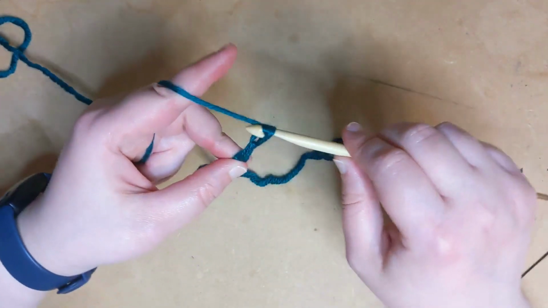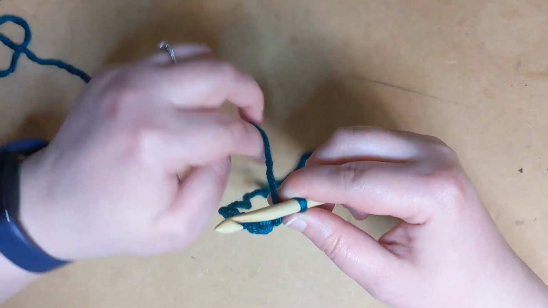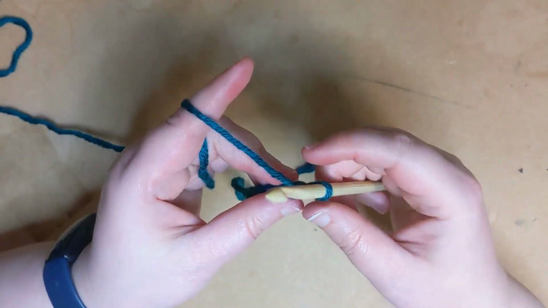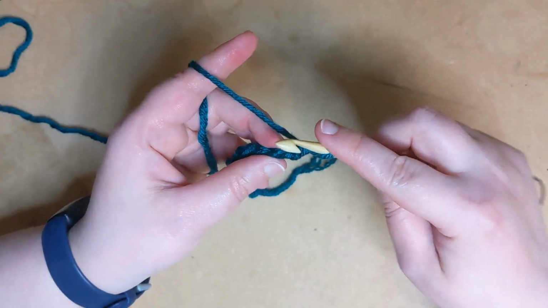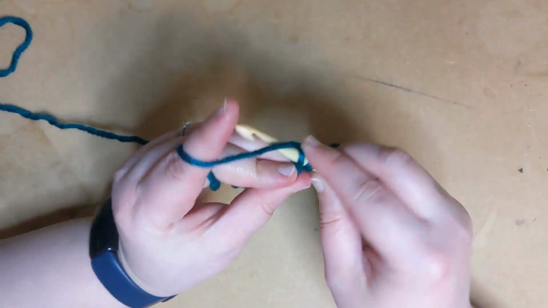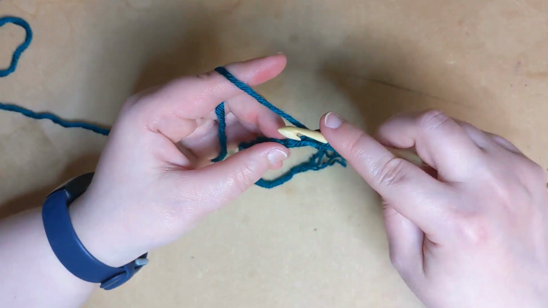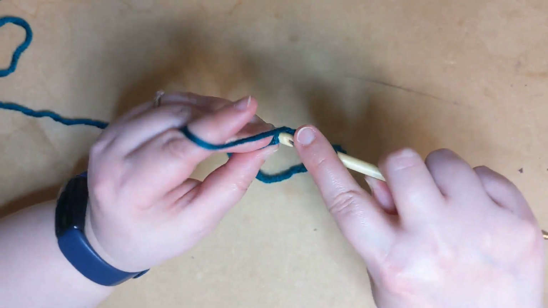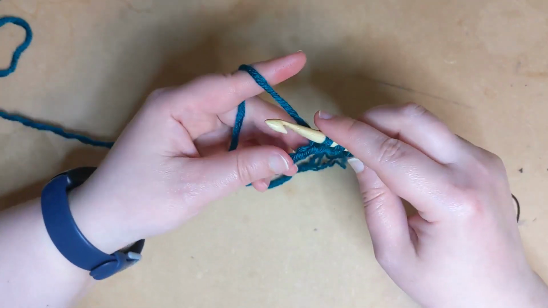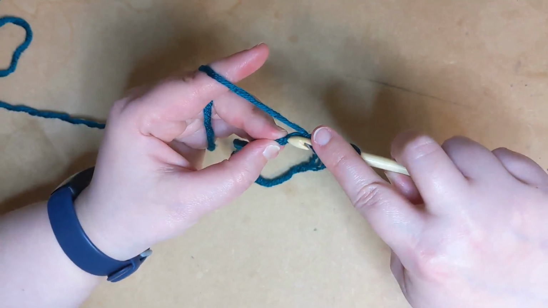I'm just going to make a little swatch. I think that's enough, actually. All right, and then what you do is you pick up stitches, very much like you do with knitting, and you keep them on your hook as little loops.